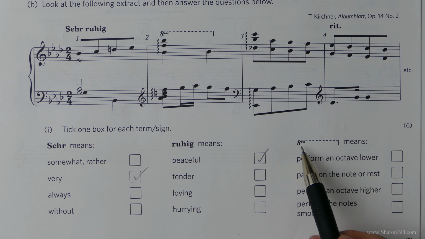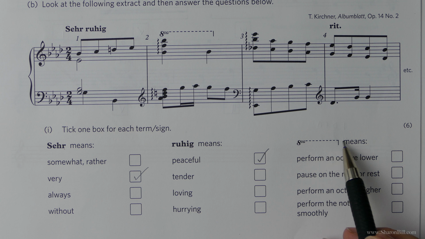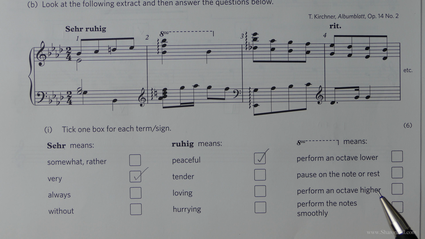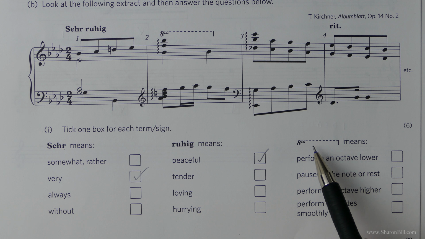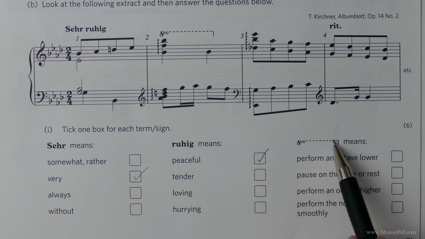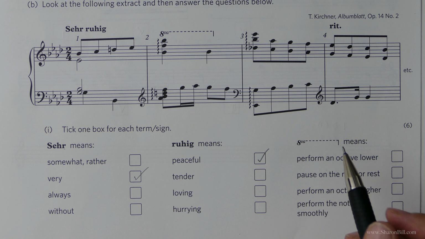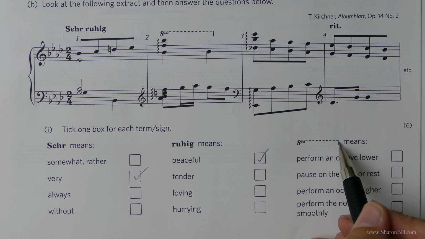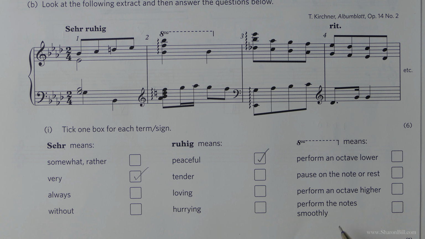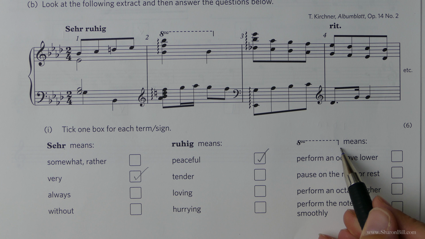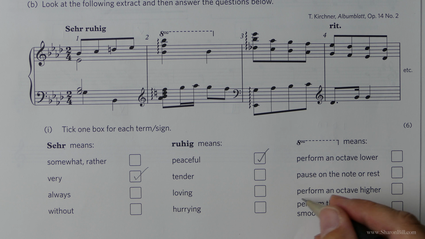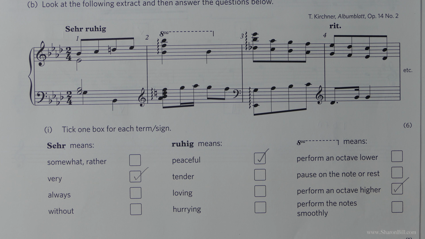And here, this is a performance direction. Now, we've got to be careful here because it means to perform at a different octave, but you need to be careful whether it's an octave higher or an octave lower. And because the line, it could be a solid line or a dotted line. And I think you first came across this in grade 1, so it might be a while since you've referred to this. And because it's above, it means perform it an octave higher. If it was below, then it would mean perform an octave lower. So this is a perform an octave higher. So it's easy to get confused with that.